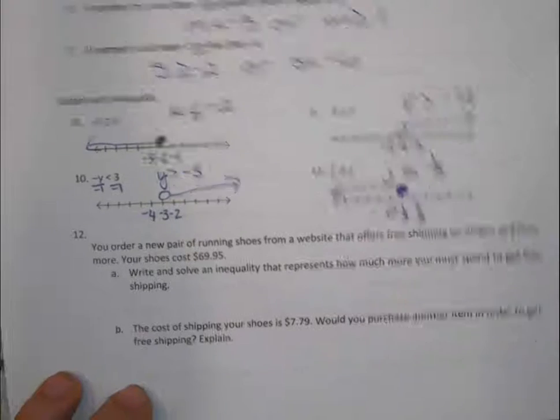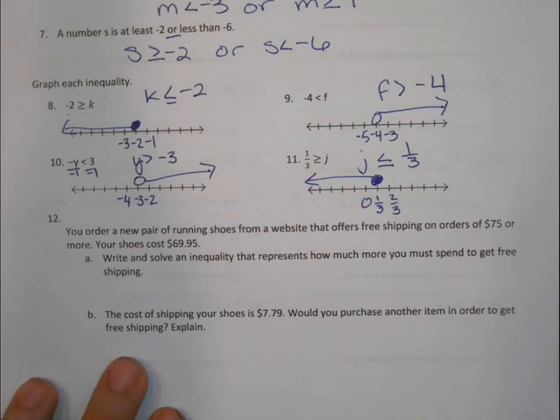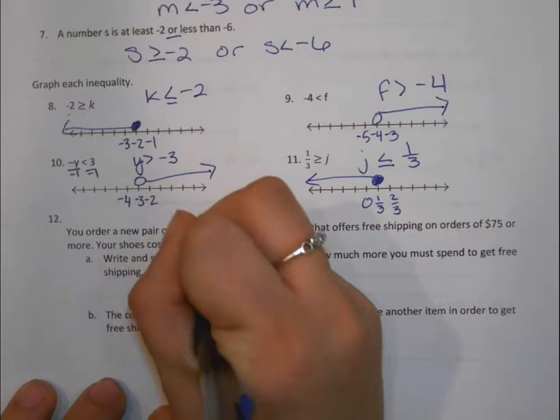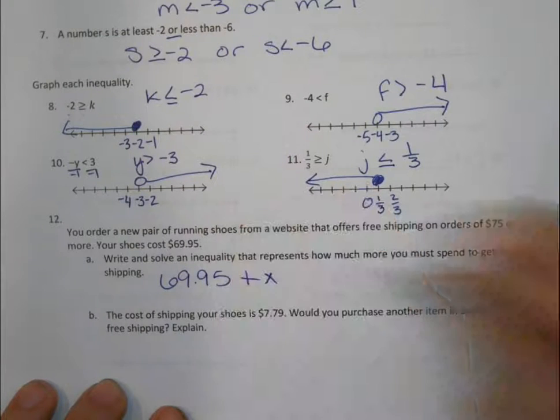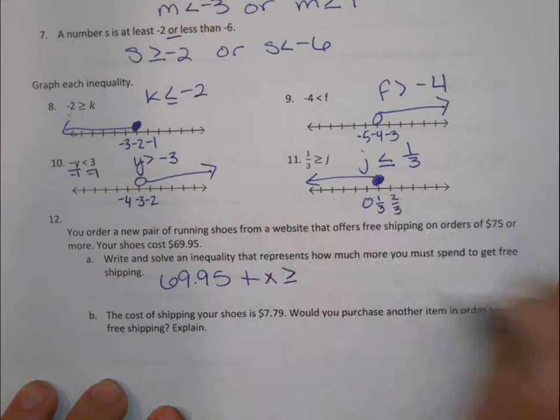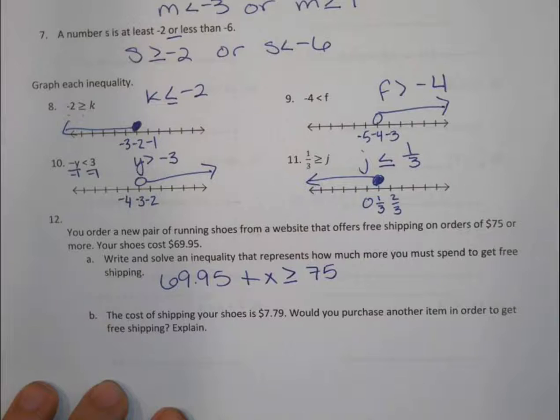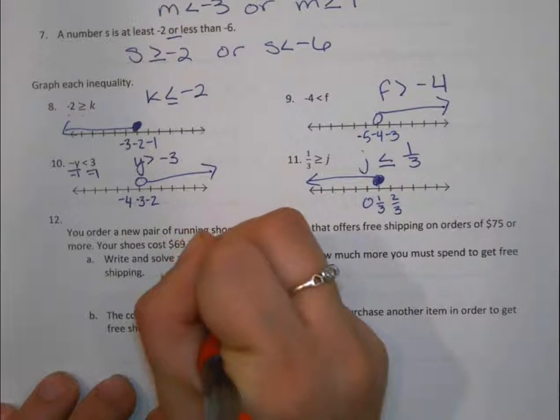Number 12 wants me to write and solve the inequality for A, and then decide for B if I should purchase another item. So the shoes cost $69.95, and I'm spending some amount, so I'm going to use x for the extra, and if it's greater than or equal to $75, I get the free shipping. So there is my inequality, and I'm going to go ahead and solve it. So I'm going to subtract $69.95 from both sides.